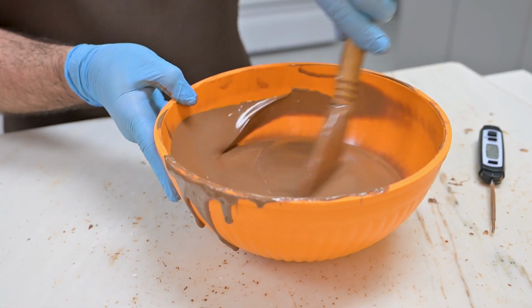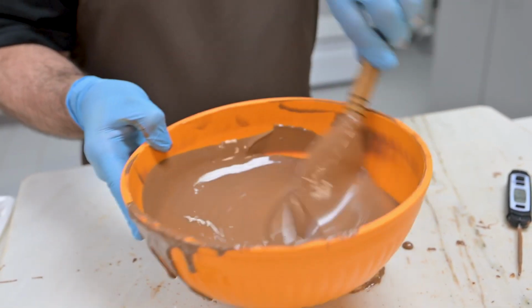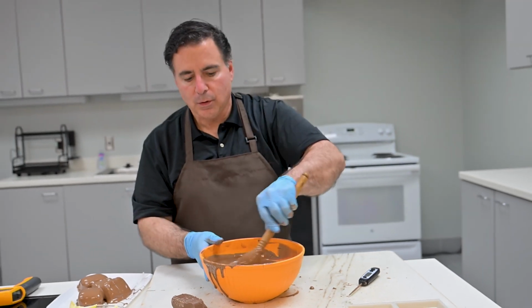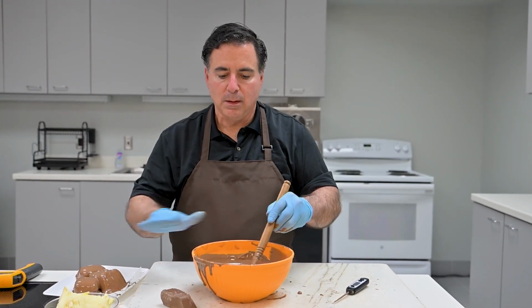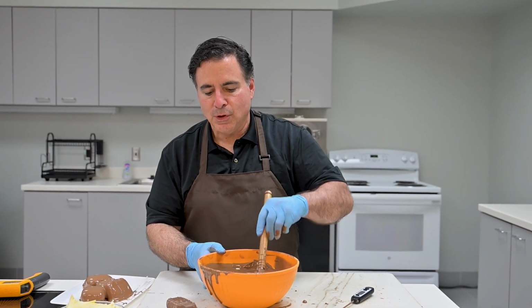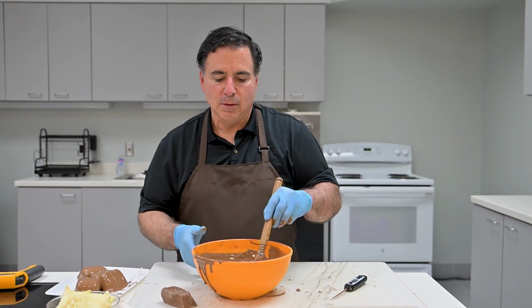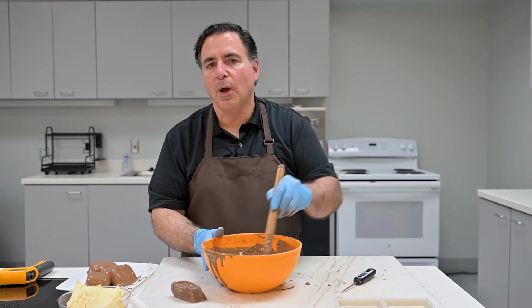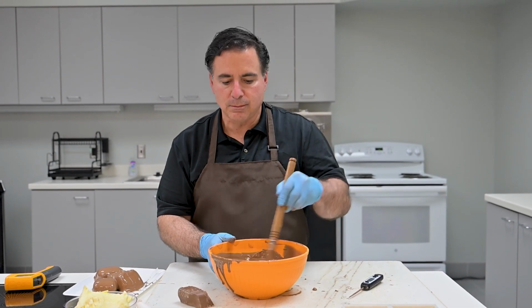And we'll want to do 2 things. We'll want to maintain its temperature by occasionally microwaving it or adding warm chocolate or some other means of keeping it at a consistent temperature, and we'll want to keep it well mixed. So most tempering machines will have great heat control and nice agitation to keep your chocolate well mixed and maintained at the proper temperature.